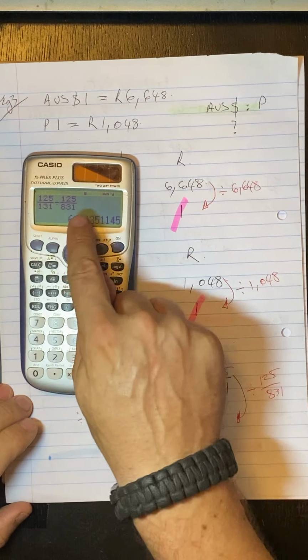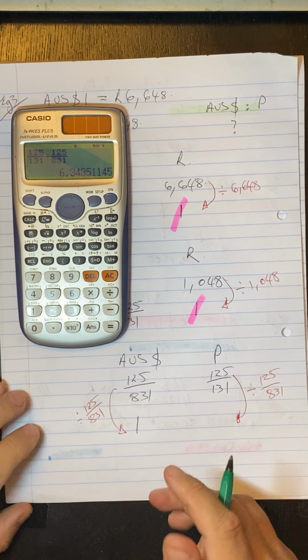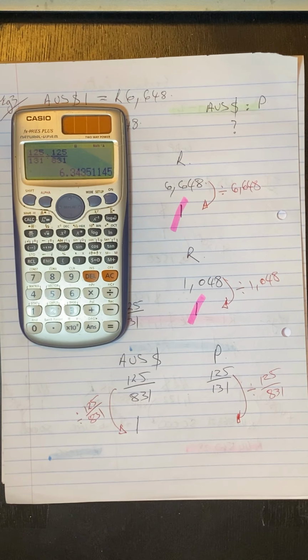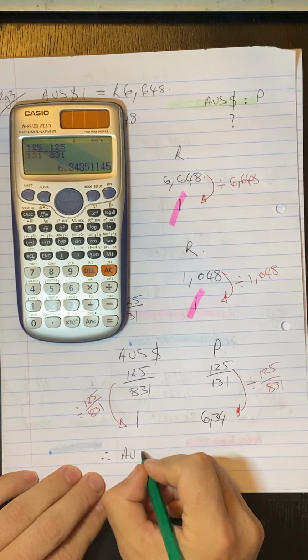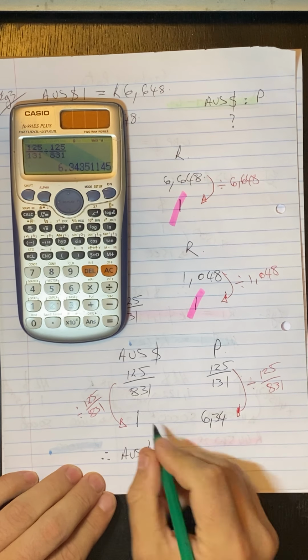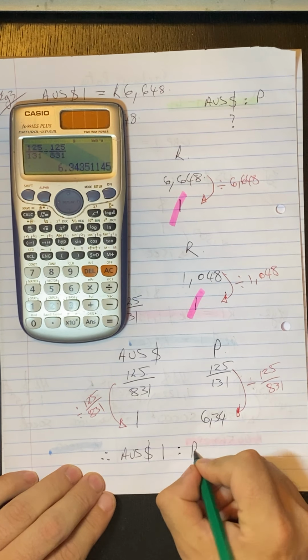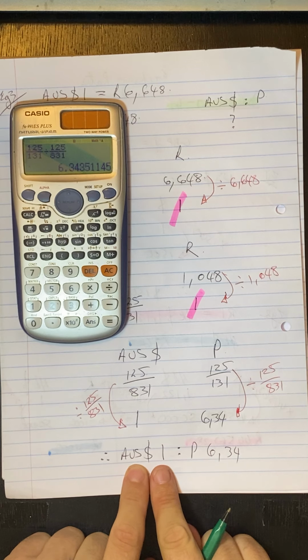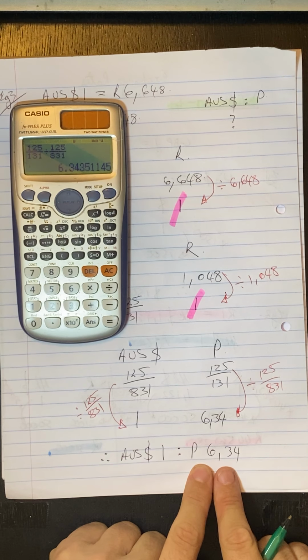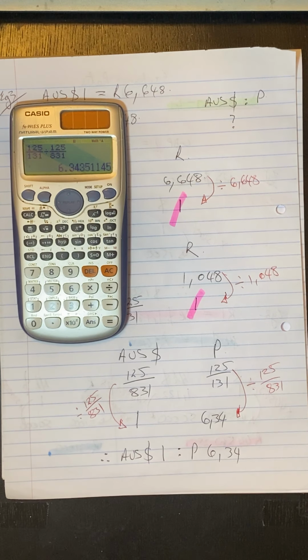Now this one I can round off, and because we're dealing with money, I'm just going to round it off to 2 decimal places, so we get 6.34. Okay, so therefore our exchange rate is 1 Australian dollar to 6.34 pula. So 1 Australian dollar will cost you 6 pula 34 cents.